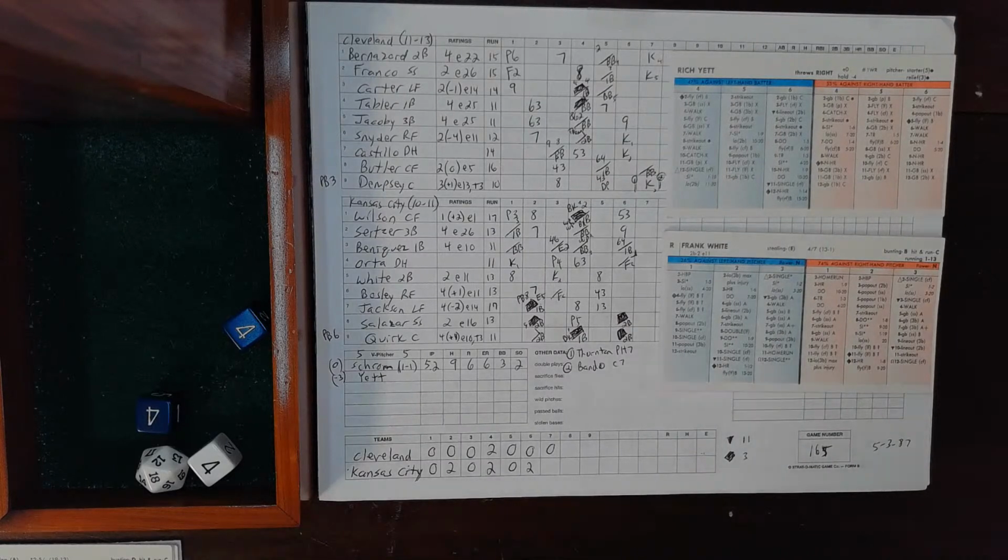Take me out to the ball game. Take me out with the crowd. Buy me some peanuts and Cracker Jacks. I don't care if I never get back. Let me root for the home team. If they don't win, it's a shame. For it's 1, 2, 3 strikes, you're out at the old ball game.